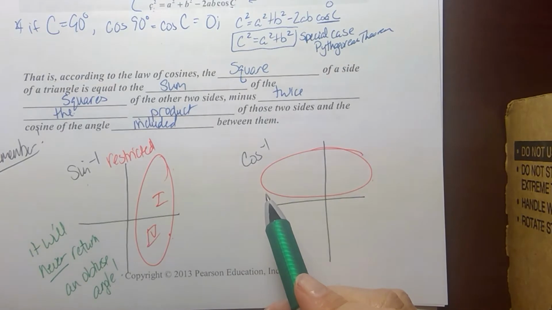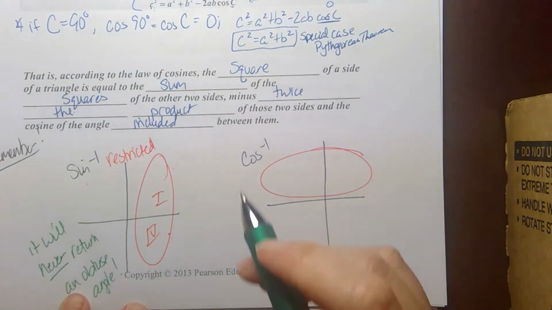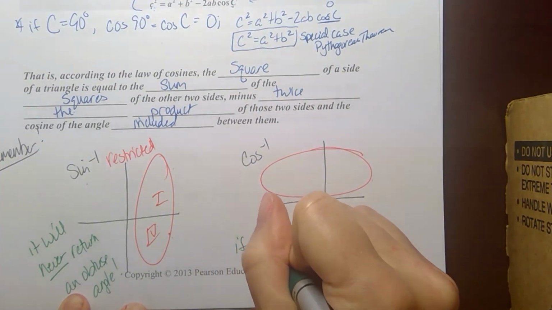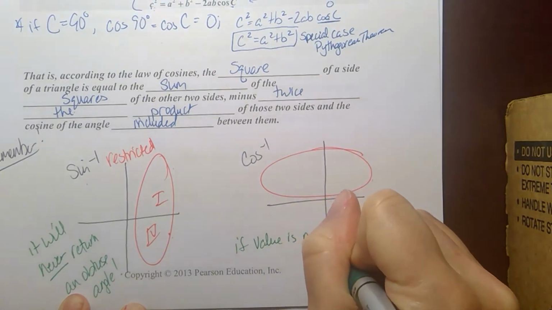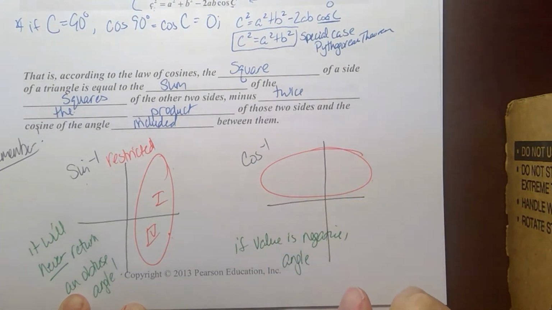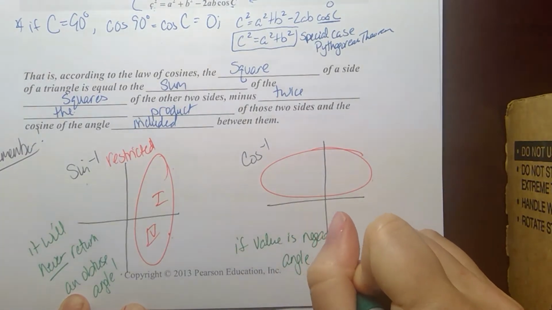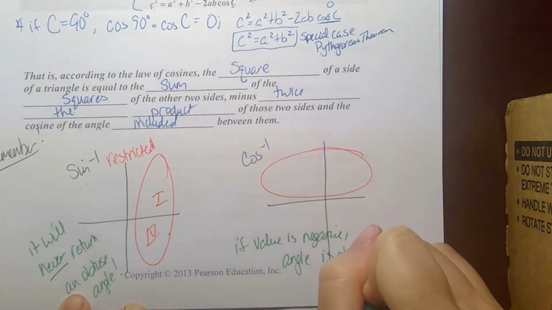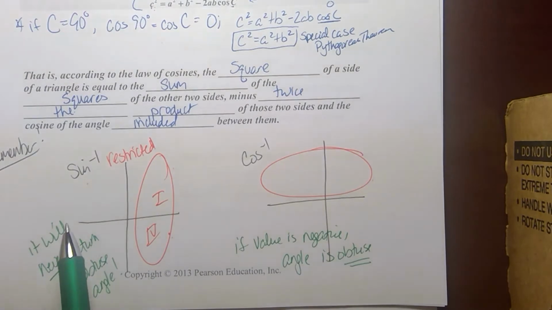Therefore, if the cosine value that I'm starting with is negative, the angle that returns when I use it in my calculator is obtuse. So sine inverse will never give me an obtuse angle, whether it's supposed to be or not. Cosine inverse, if I have an obtuse angle, it will show up.